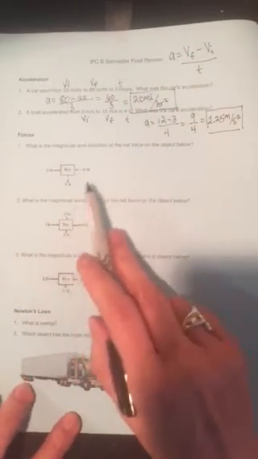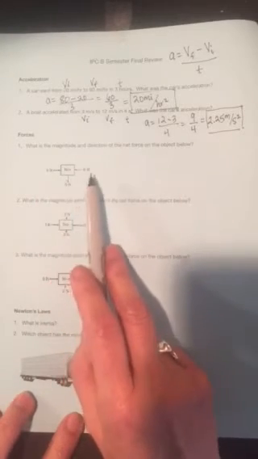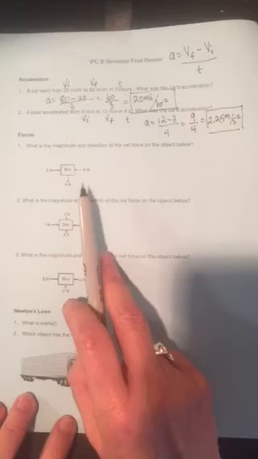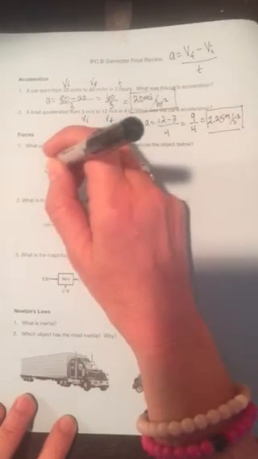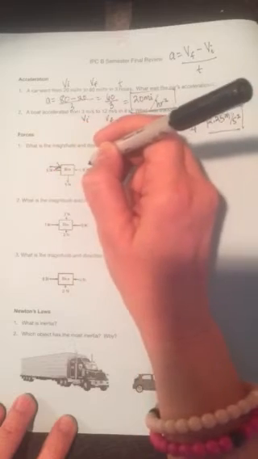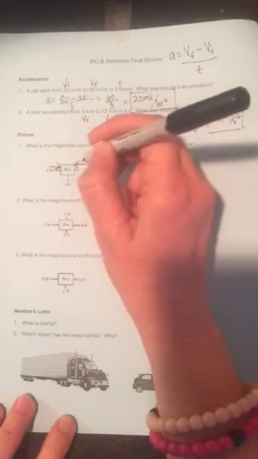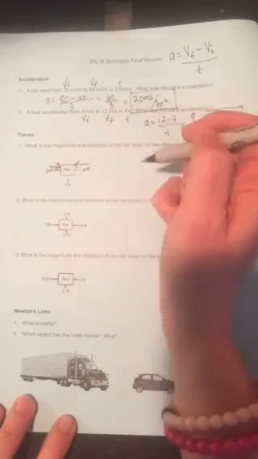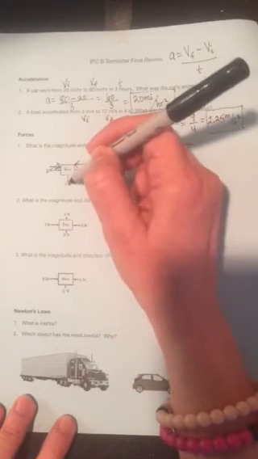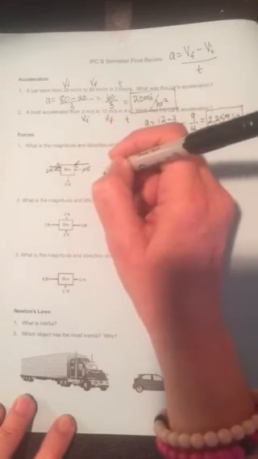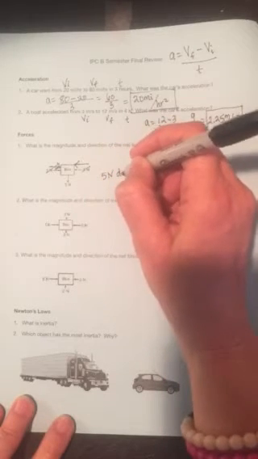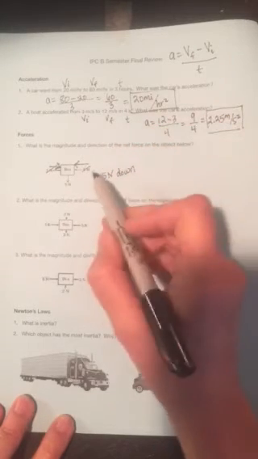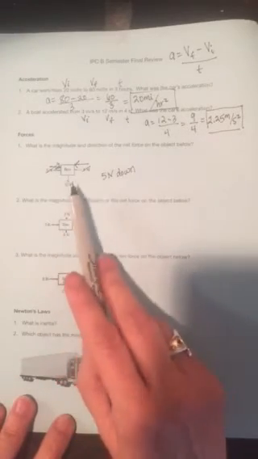Forces. These are free body diagrams. We want to be able to say what the magnitude is on the forces below. All right, so we have a 5 Newton force going to the right, a 5 Newton force going to the left, so those two cancel each other out. We're left with a 5 Newton force going down, so we end up with 5 newtons of force going down. Okay, that's our net force.